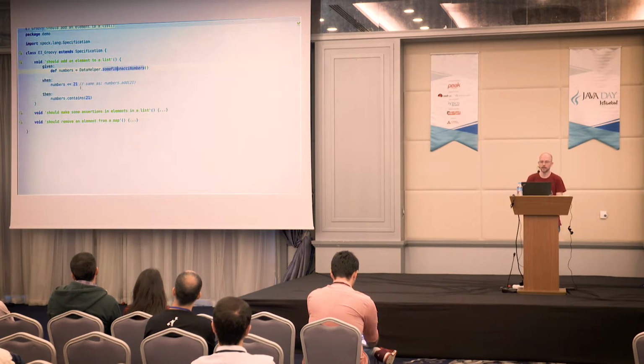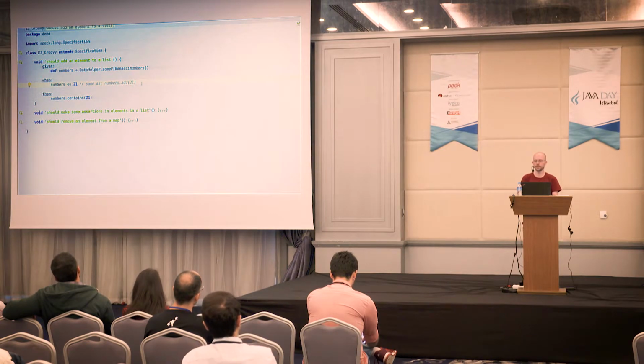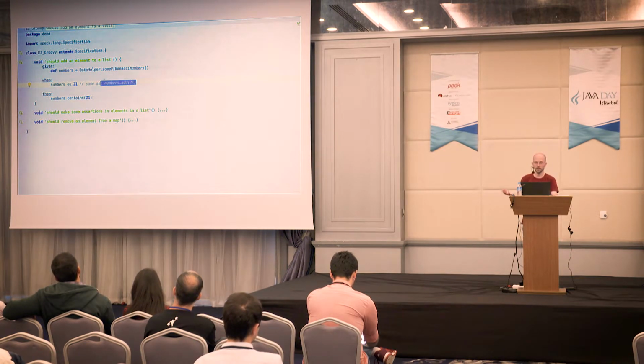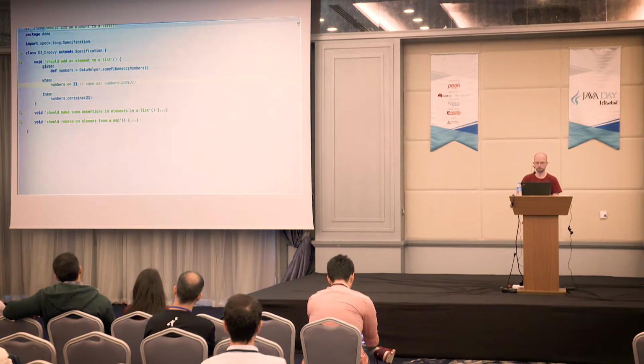So what I'm going to do is add a new number to that list. This left shift operator is overloaded in Groovy. So you can use this, or you can just use numbers.add, as you would do in Java. And now I can check that after adding, the number is there. So here I'm mixing code, I'm testing all this Java code. Remember that this is a list, right? And I'm testing from Groovy. So I can run the test now. And it's green again.